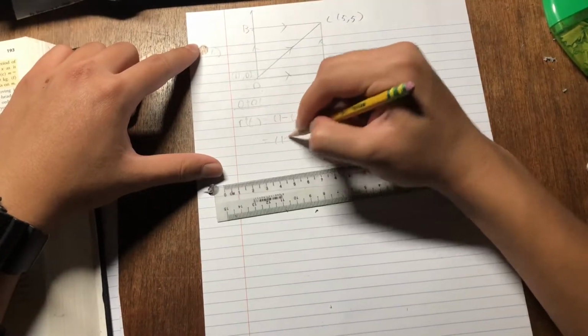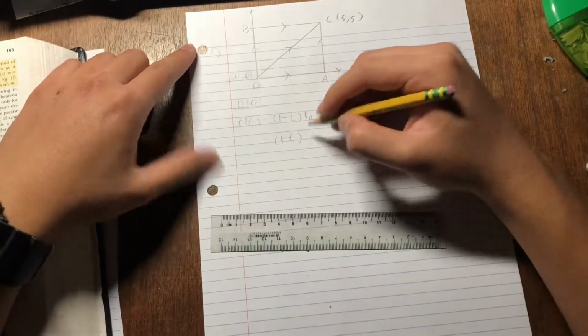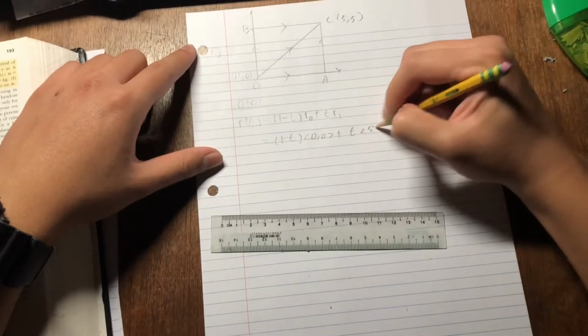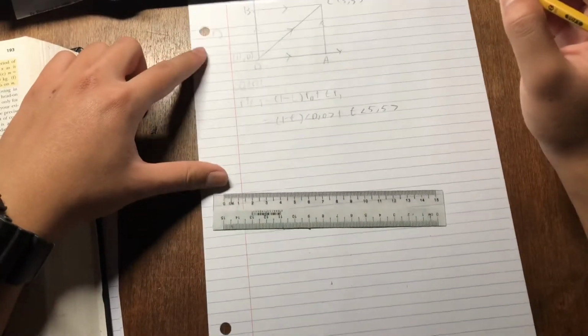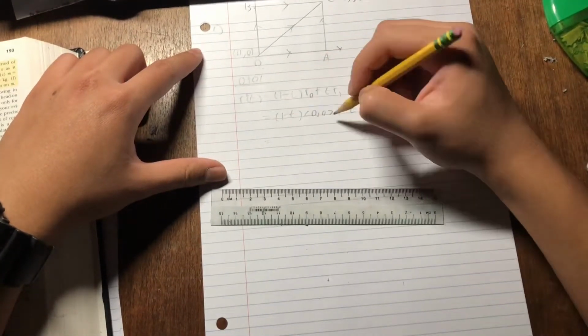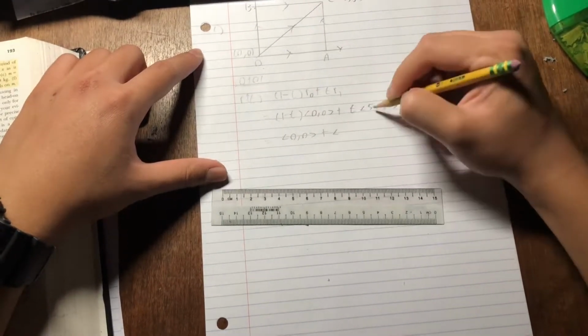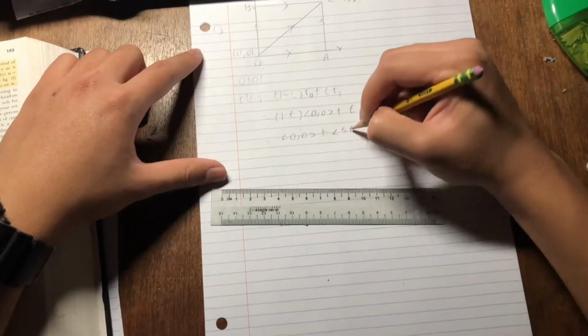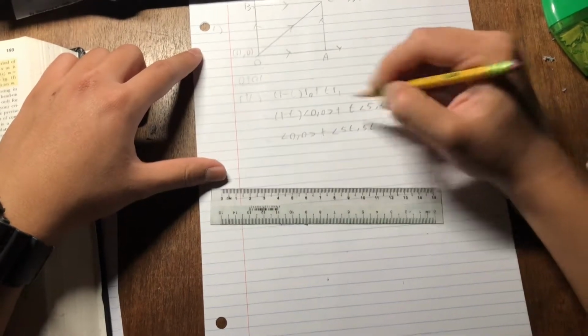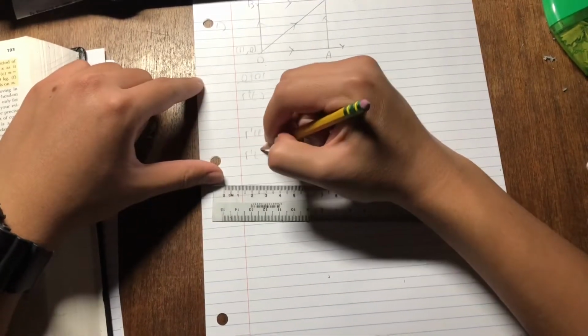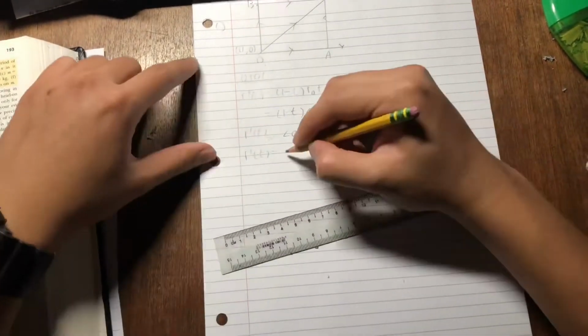So let's multiply 1 minus t by 0, 0 plus t 5, 5. So that just turns out to be 0 plus 5t, 5t. And that is R of t. Let's add them together. R of t is just 5t, 5t.